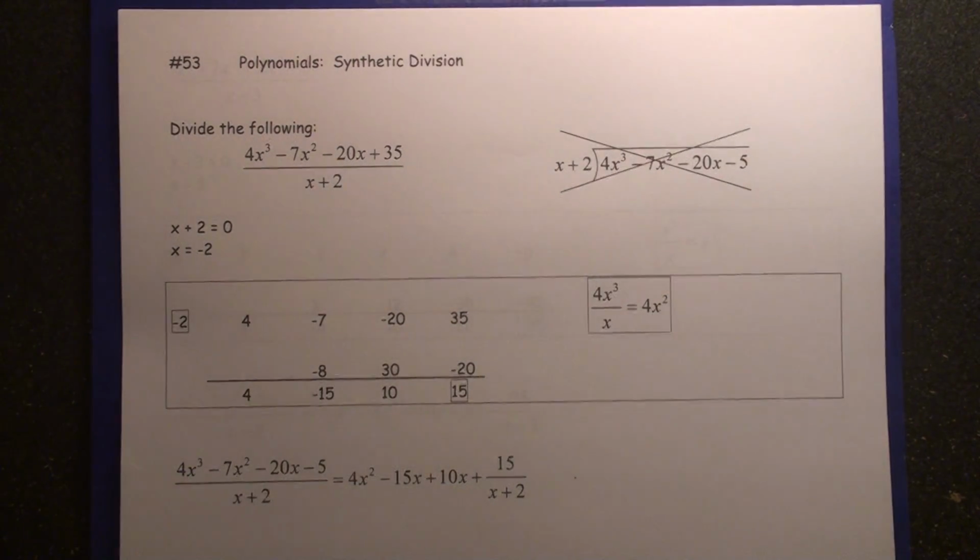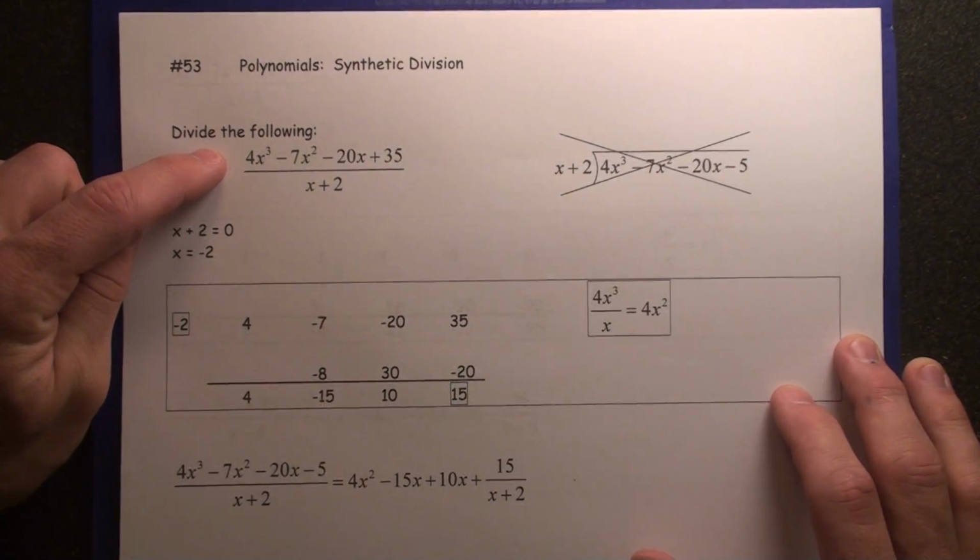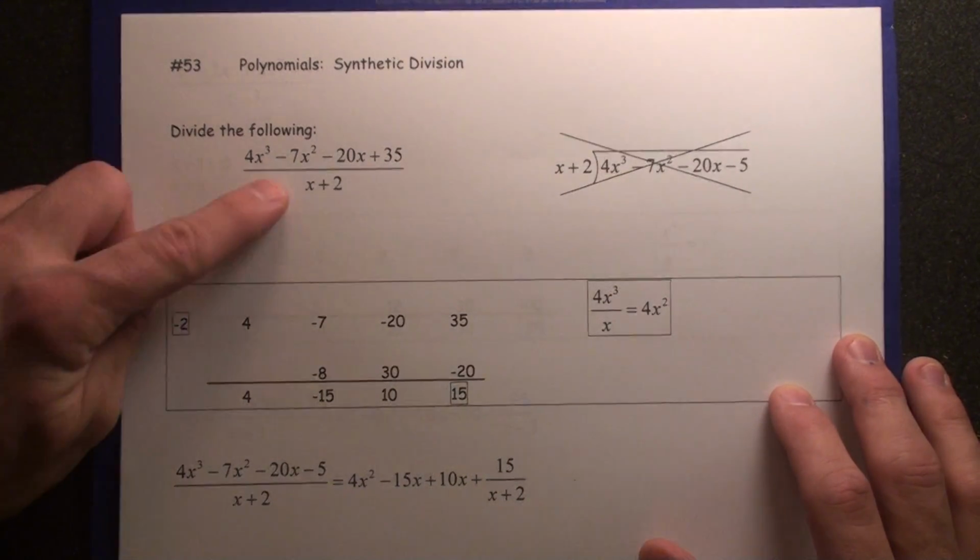53, using synthetic division in polynomials. Let's divide the following: 4x cubed minus 7x squared minus 20x plus 35 over x plus 2.